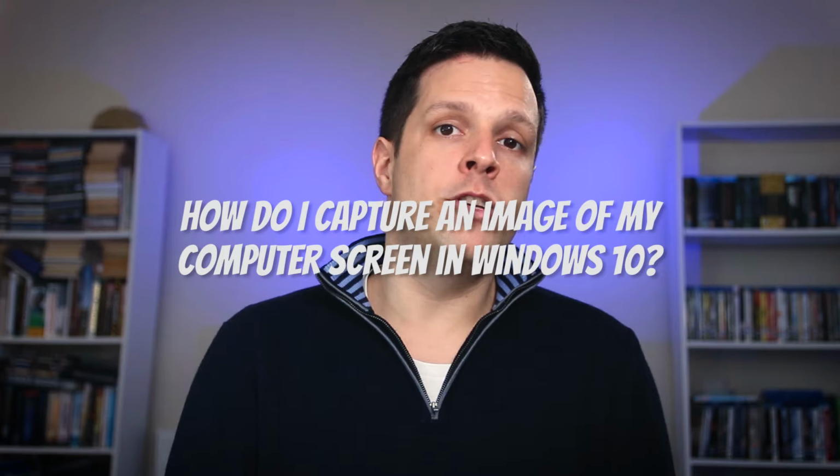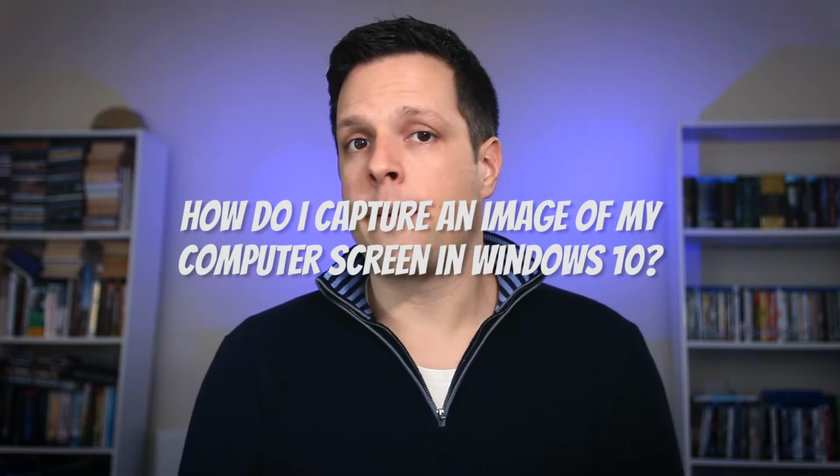Today's question: how do I capture an image of my computer screen in Windows 10? Well, it's really handy to be able to take a screenshot, whether you want to demonstrate something on your computer and send your visual instructions on to someone else, or if you just need to keep visual evidence of something on your screen, like a booking confirmation.